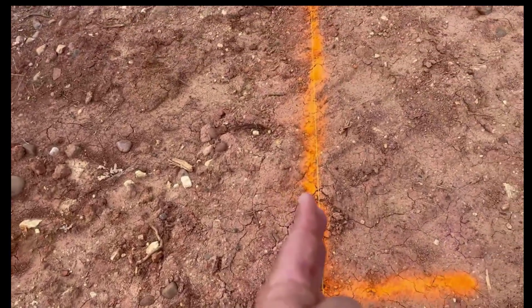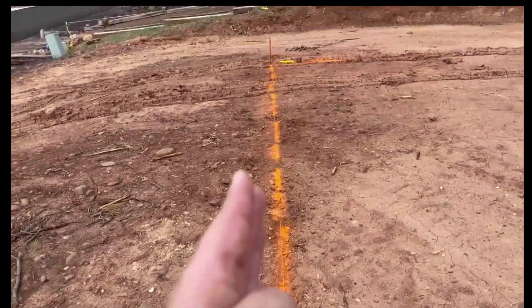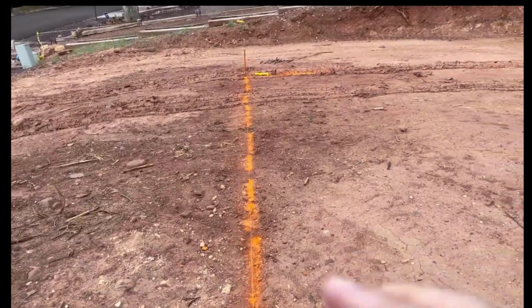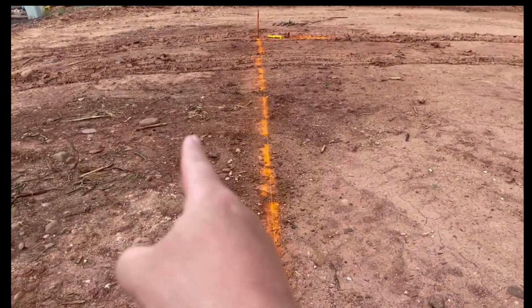But our footing is gonna be 2 feet, so we're gonna have 8 inches out this way. So what we do is we tell the excavator to dig this. If you can visualize an excavator's bucket, he's got teeth on the bucket. And we tell him to dig 1 tooth out.